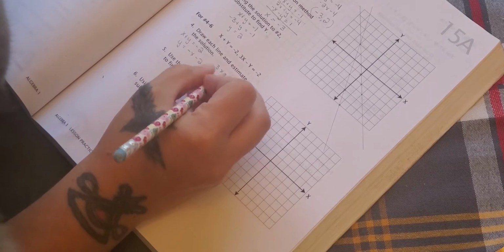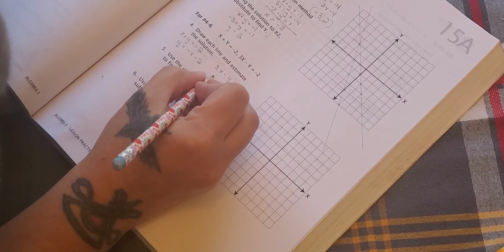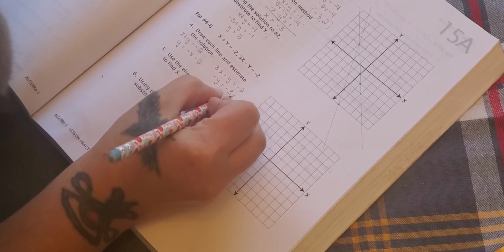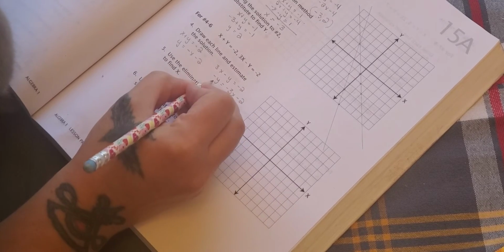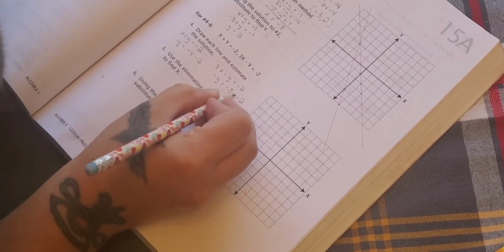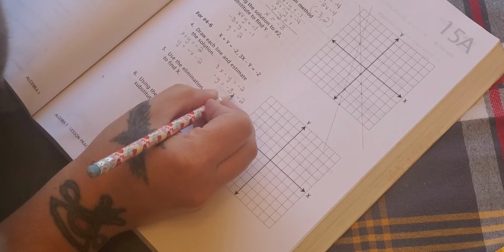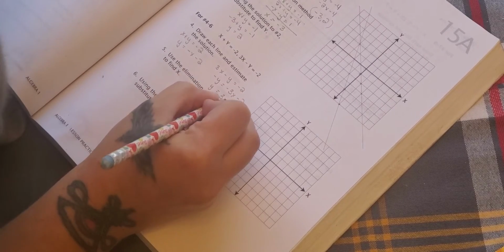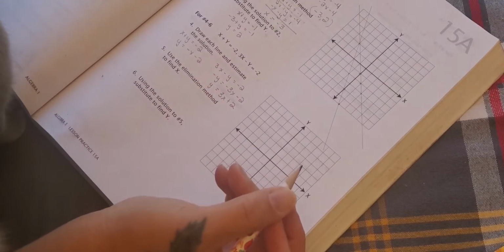Then we've got our 3x minus y equals -2. We're going to isolate our y by moving our x. It's going to leave us -y equals -3x minus 2. We've still got to isolate the y. We've got to make it positive. So we're going to just flip all our signs by multiplying. That gives us y equals 3x plus 2.